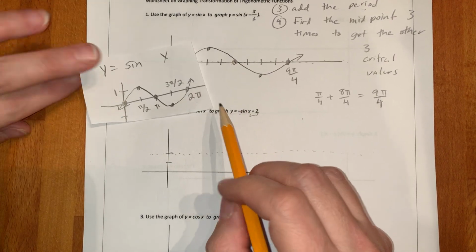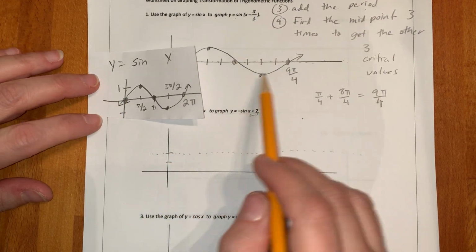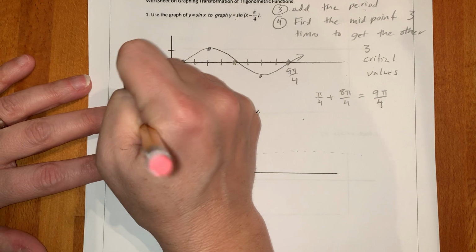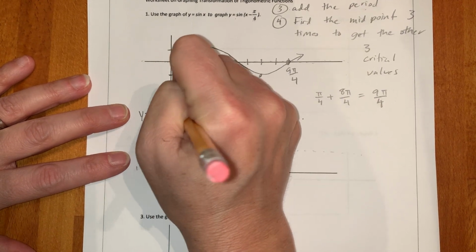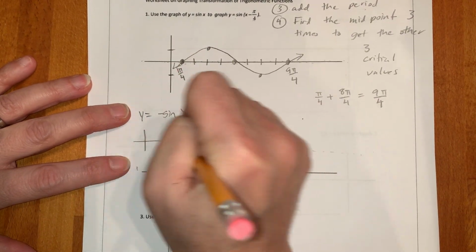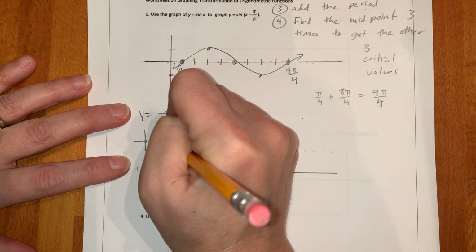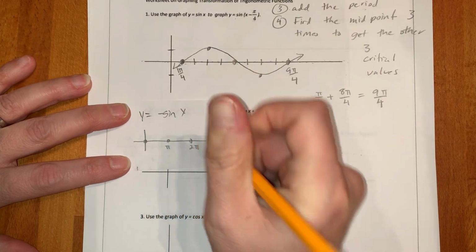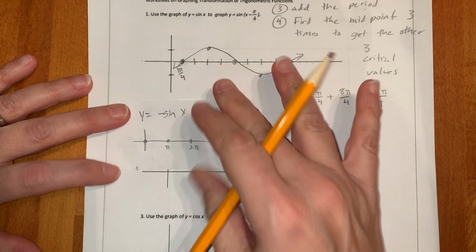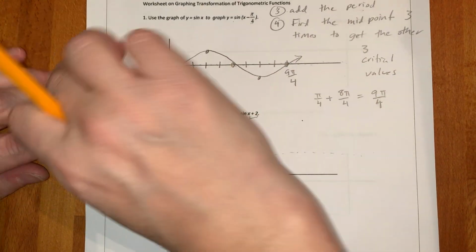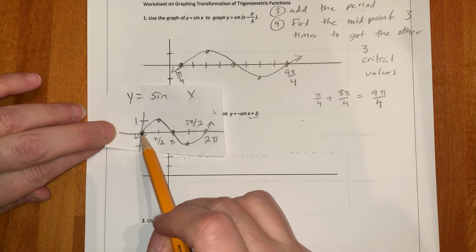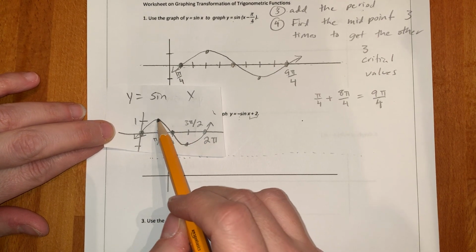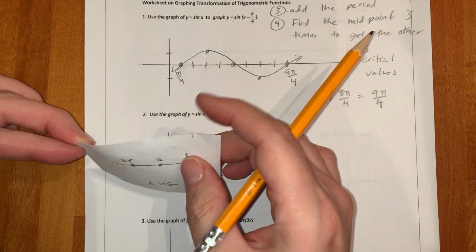However, I'm not using this curve because it's negative sine. And what I'm going to do, we should put this on the front of the packet also, is I'm going to flip the whole thing over. So center, center at pi, center at 2 pi. But instead of coming up and then down, I'm going to reflect it. So this point here comes down to -1.